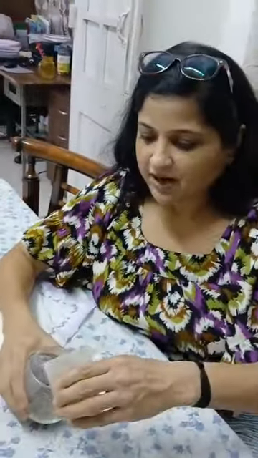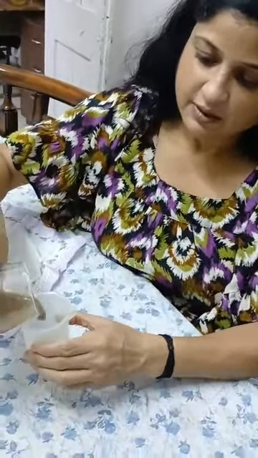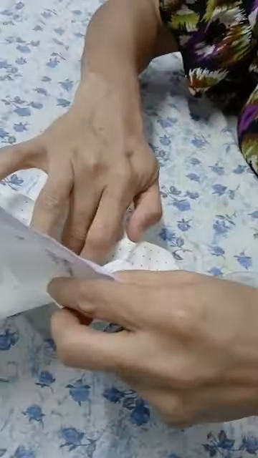Now, for explaining the concept of filtration, I will again mix the mud in water. In the laboratories, you use filter paper, but here I am just using a simple porous material, a cloth.